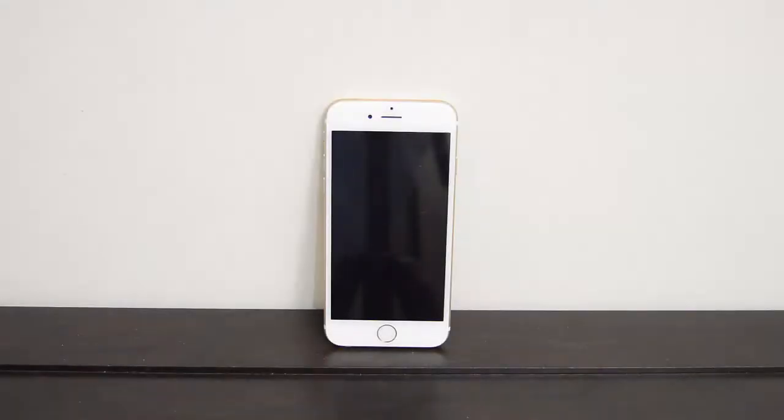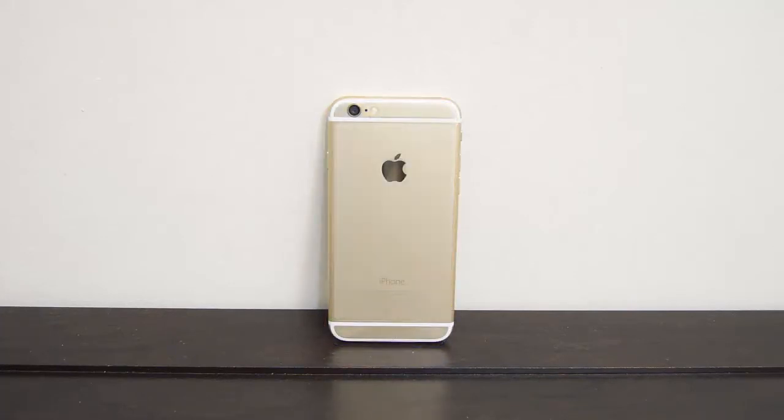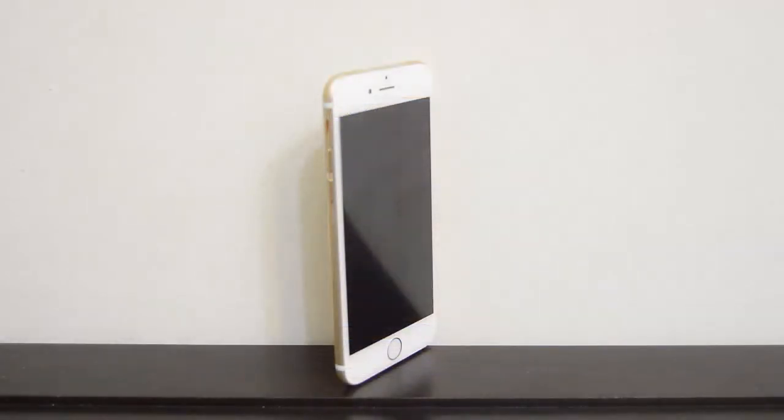Now, one of the most noticeable differences about this phone is its design. It comes in at 138.1mm tall, 67mm wide, and just 6.9mm thick. The iPhone 6 sports a 4.7-inch screen with a 1334 by 750 pixel resolution. Pixel density is 326, which is the same as it was in the iPhone 5S.